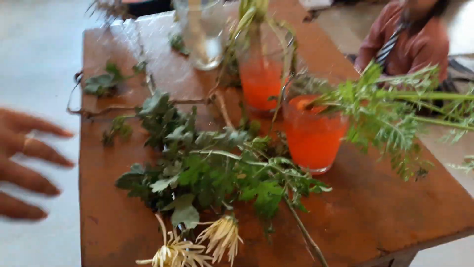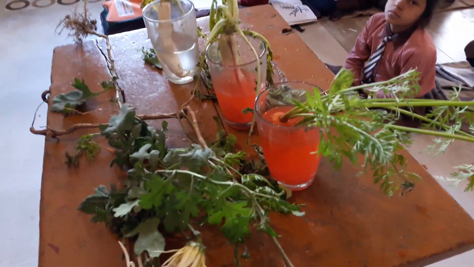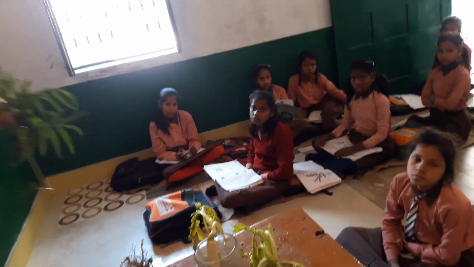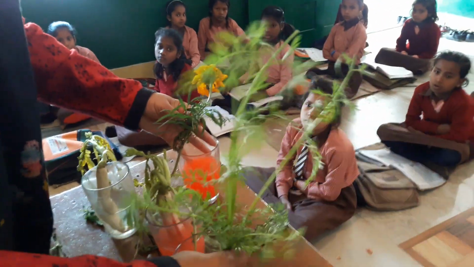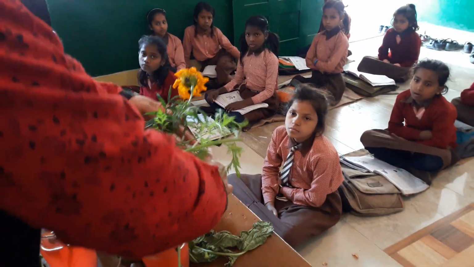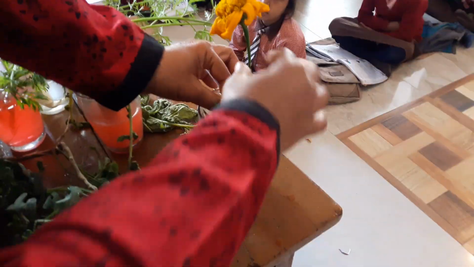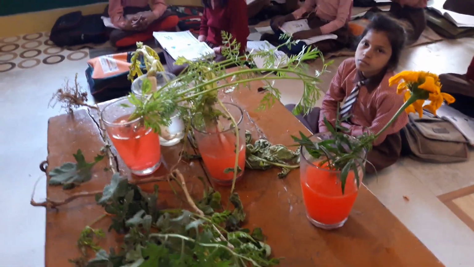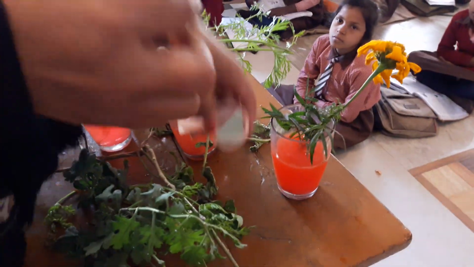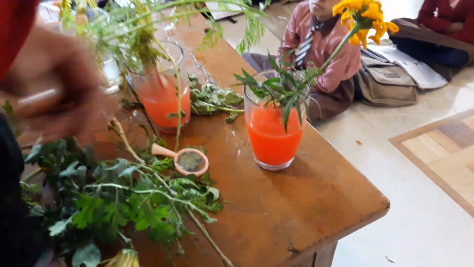Now let us see our experiment. This is a marigold plant. After some hours, we cut it with a knife.